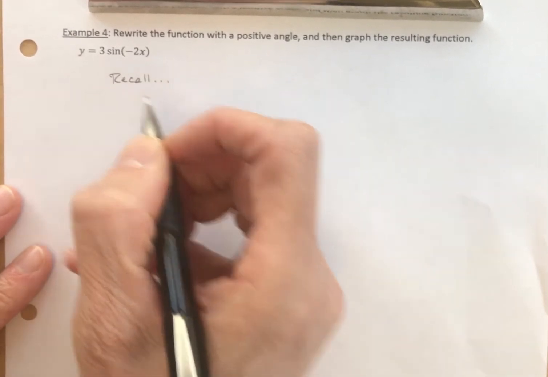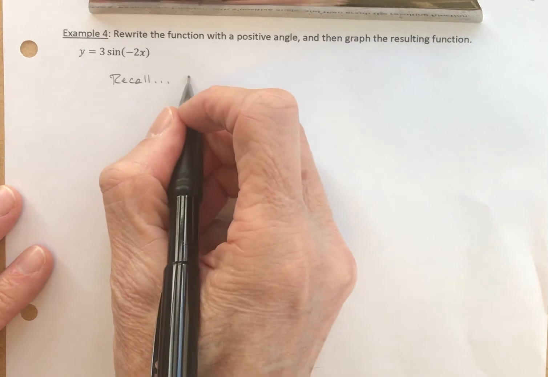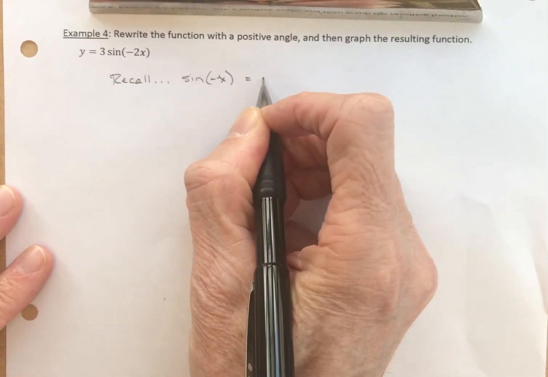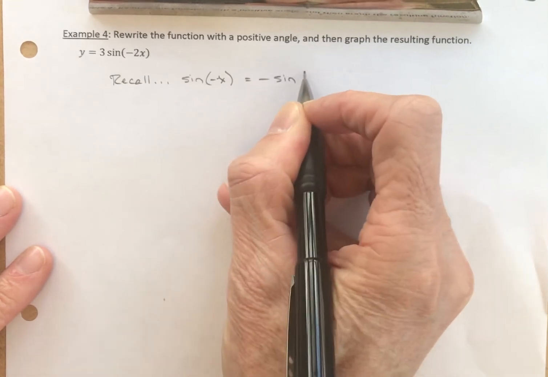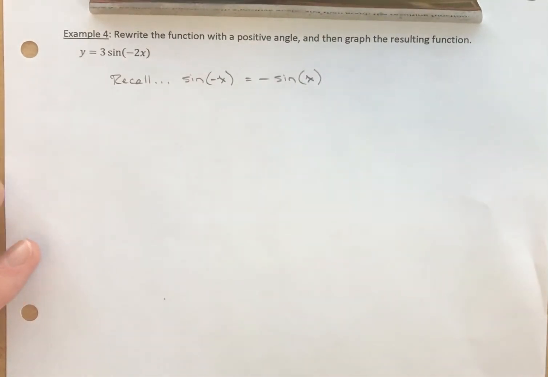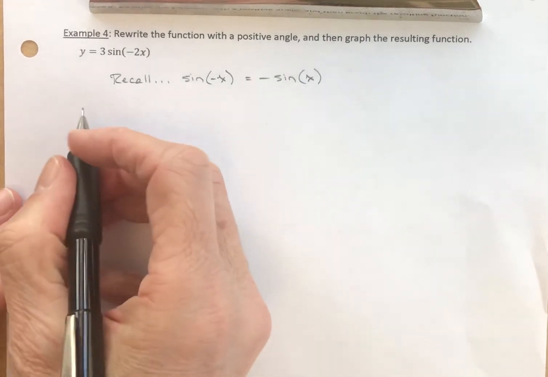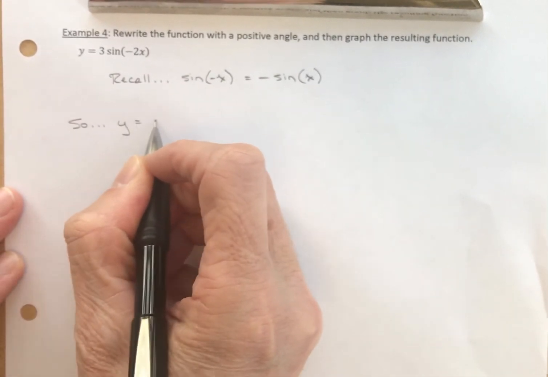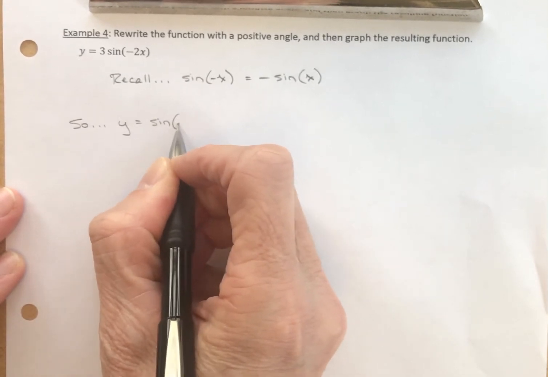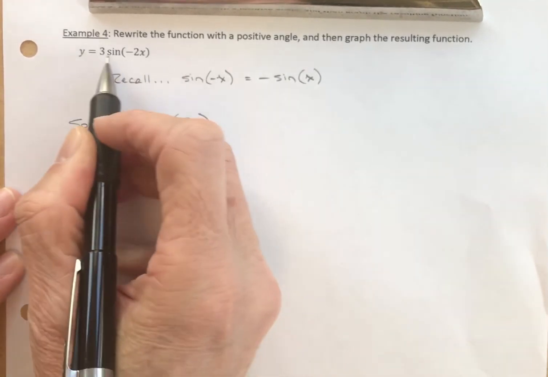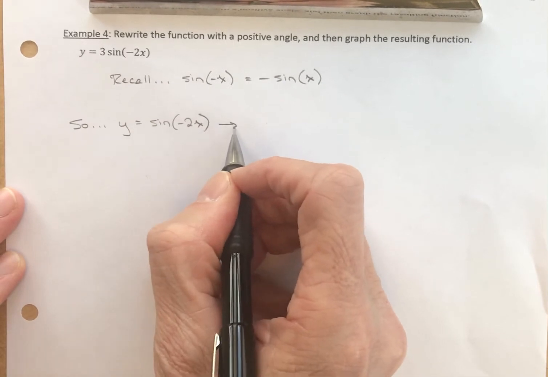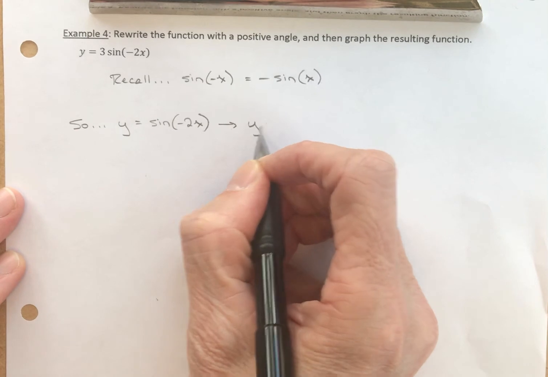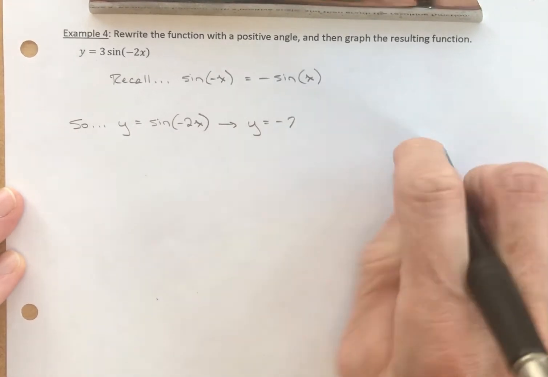go back into some of your earlier trig days, that the sine of the opposite of x is equal to the opposite of the sine of x. A little factoid you need to remember. Okay, so y equals the sine of -2x, which is right here, can be rewritten with a positive angle by moving the negative in front.